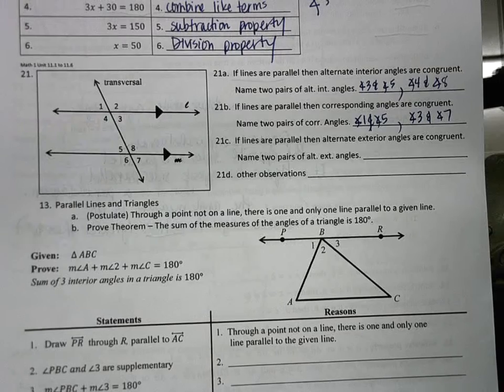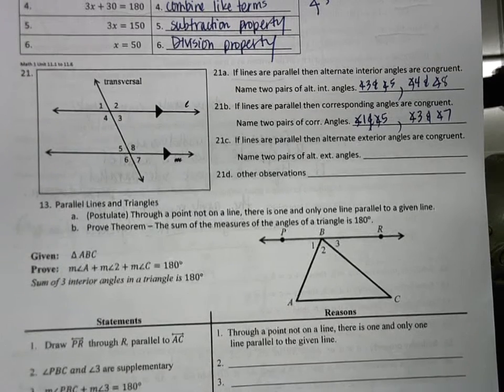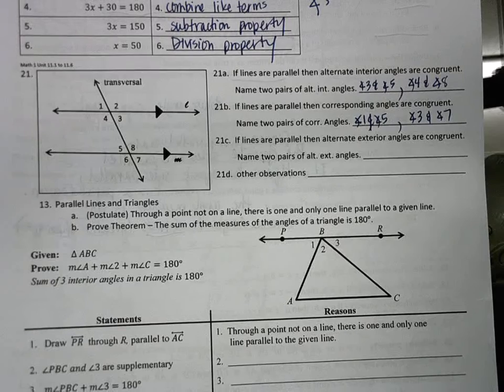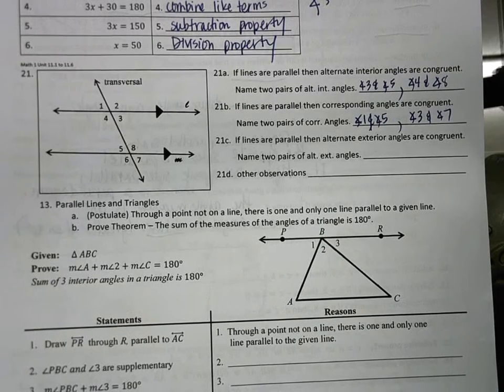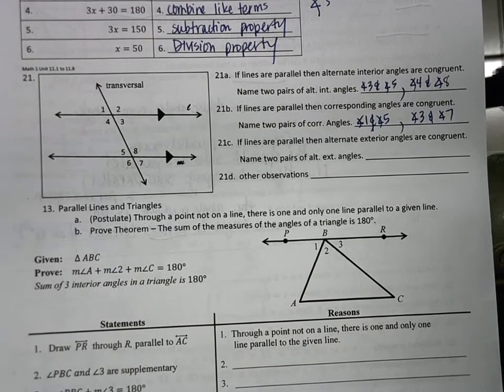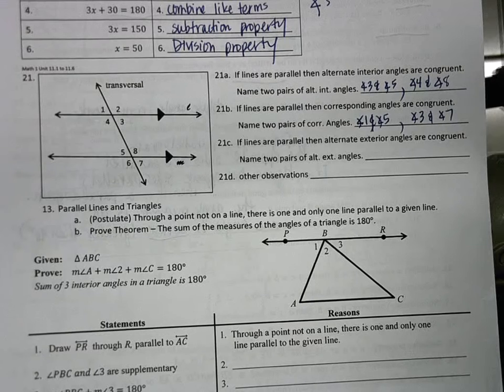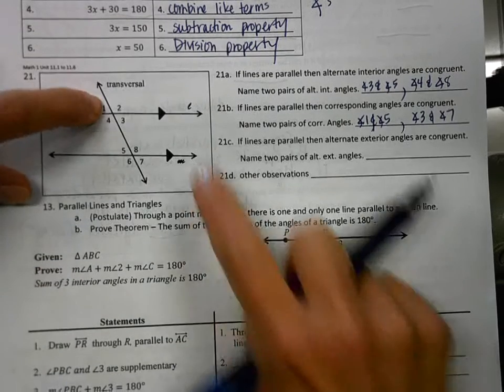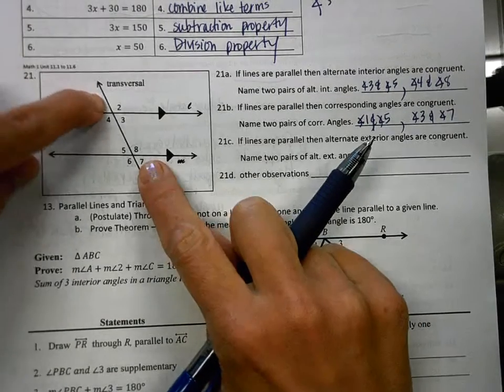Okay, 21C. If lines are parallel, then alternate exterior angles are congruent. So first of all, just tell me what are the exterior angles? Which numbers? Very good. 1, 2, 6, and 7. Those are on the outside. And alternate means opposite. Okay, so what would be 2 pairs? Or what would be 1 pair? Good. 1 and 7 is one of them, and the other one is 2 and 6.